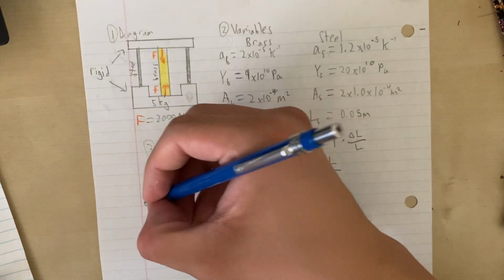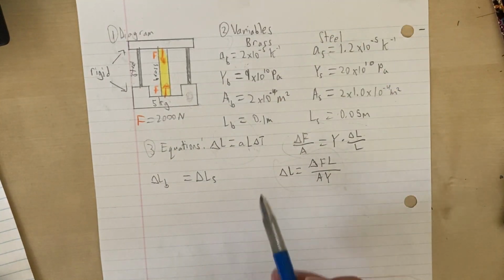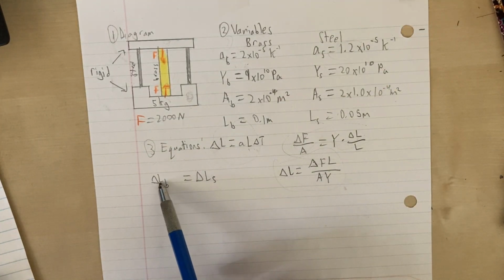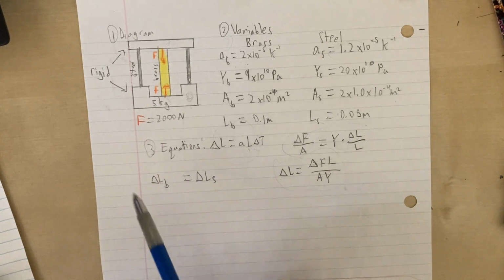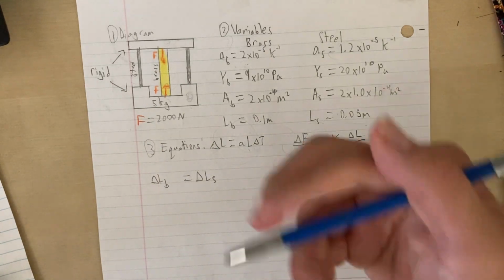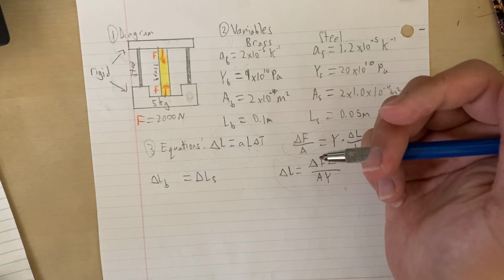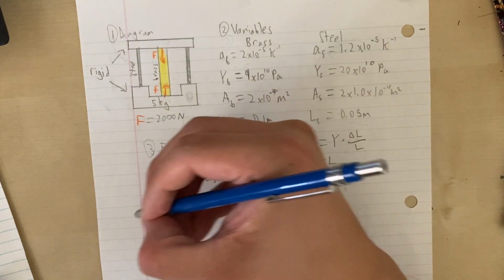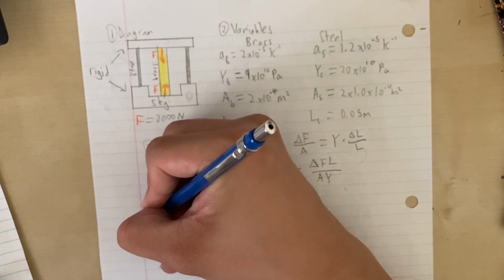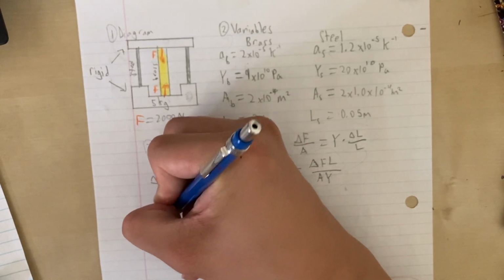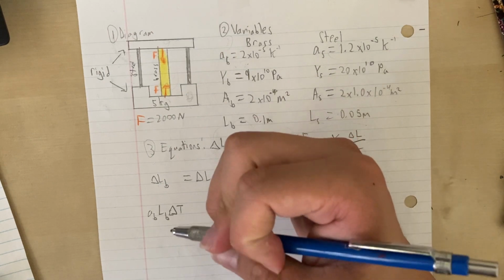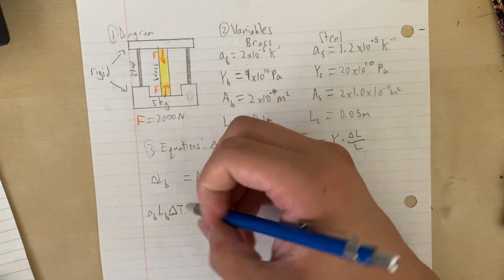What we're going to be doing here: the change in length, for a question like this, we're going to be adding both of them. So alpha brass, length brass, change in temperature. This is the same for both steel and brass, so we're just going to put change in temperature.